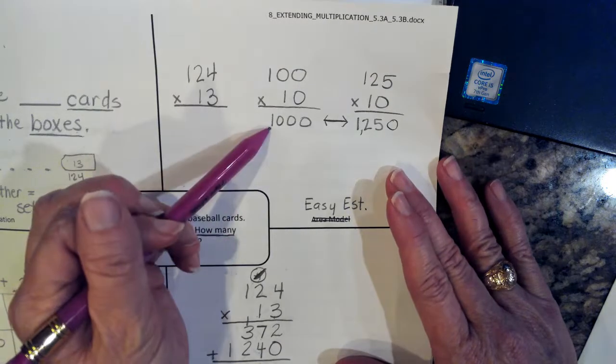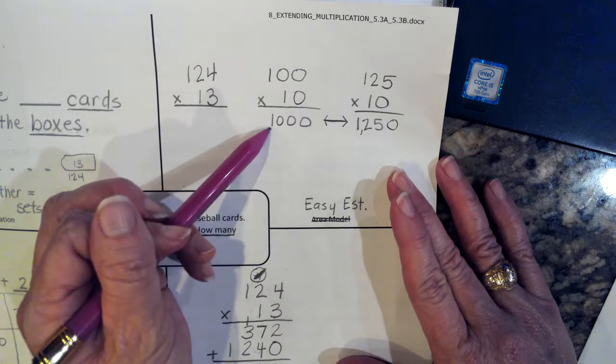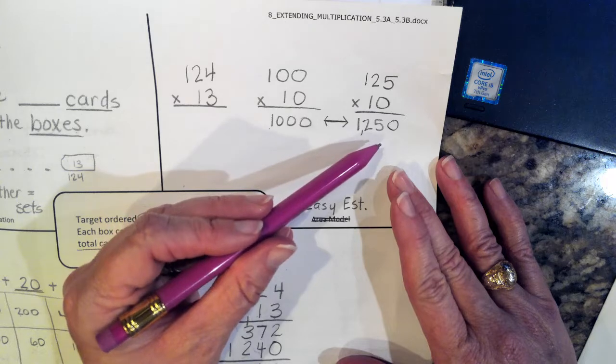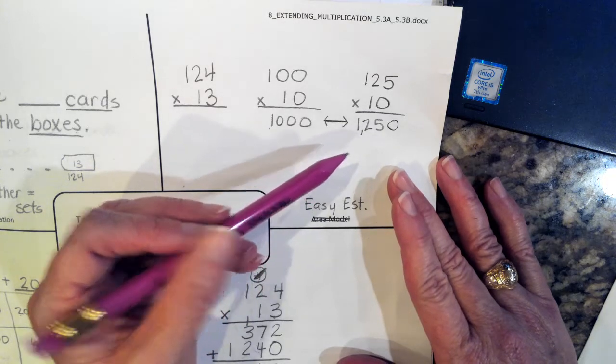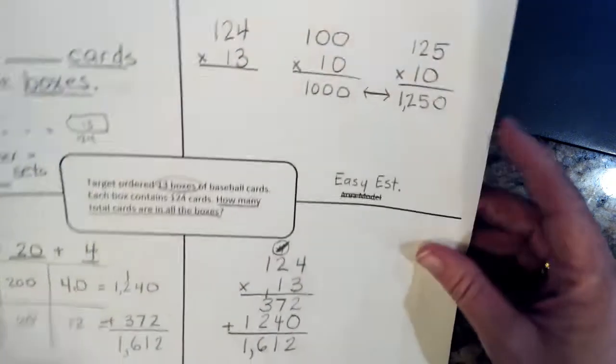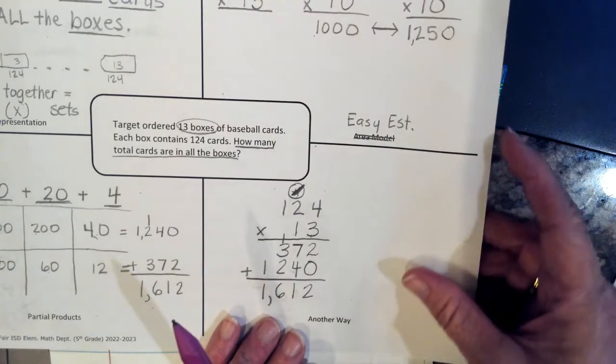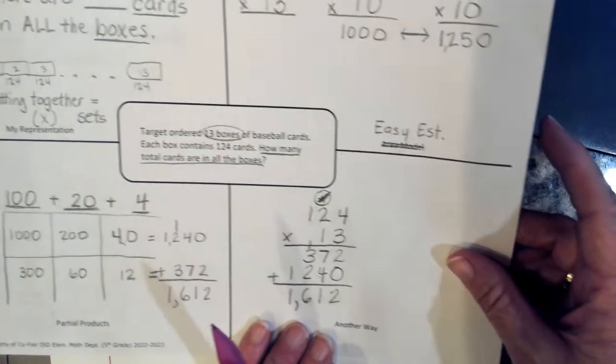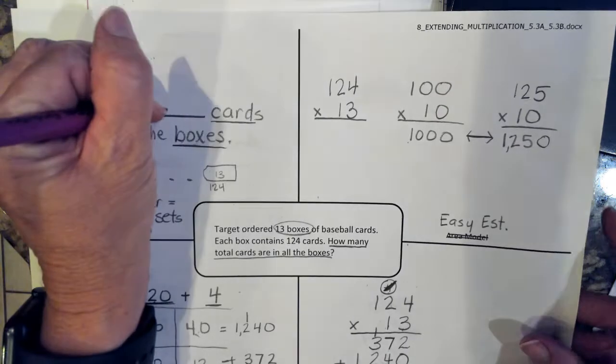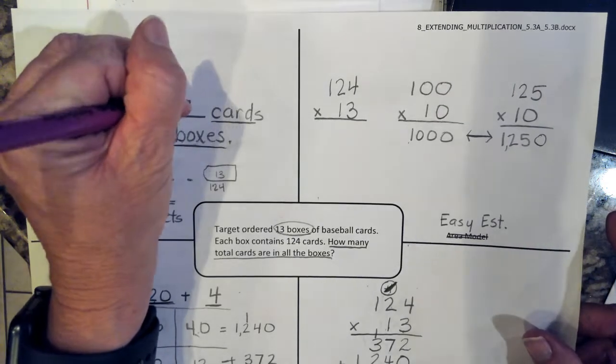When I go back and think about whether this is reasonable: we knew that this answer would be over 1,000, and we felt like 1,250 was still going to be a low estimate. So I would say yes, this is a reasonable answer, 1,612 cards. I'm going to go back and put that in my box.